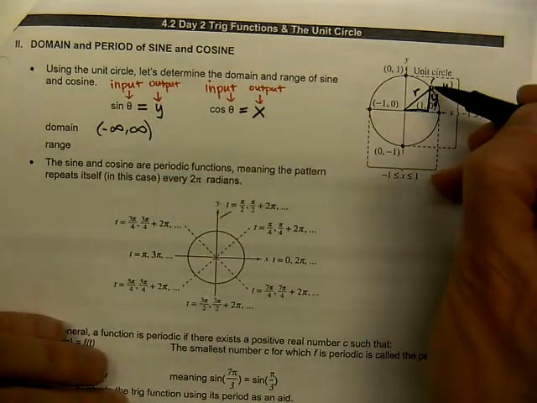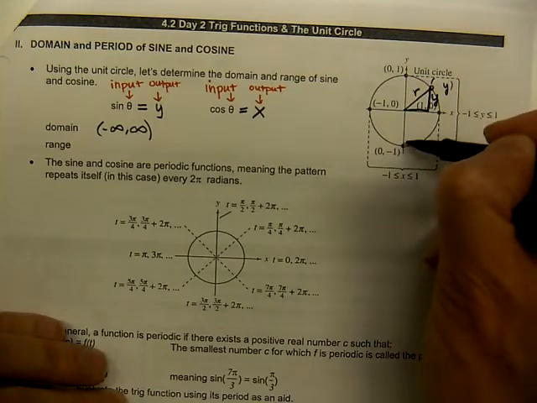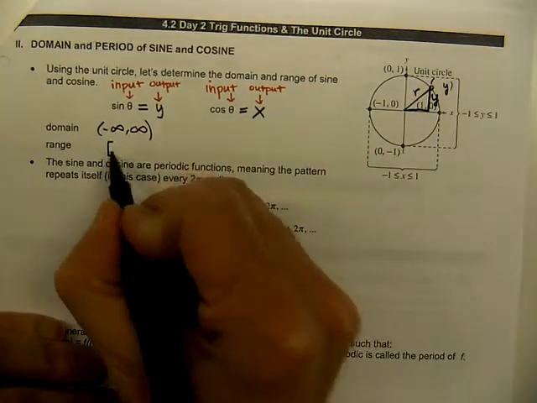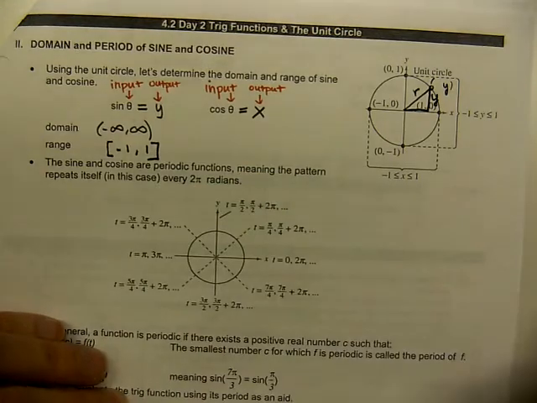So we're saying, where is this y coordinate to be found? Well, at most it's a positive 1, and at least it's a negative 1. So that does have an upper and lower limit. Again, there's our interval notation.